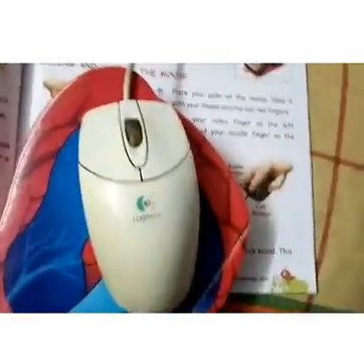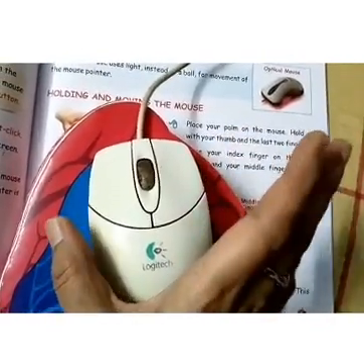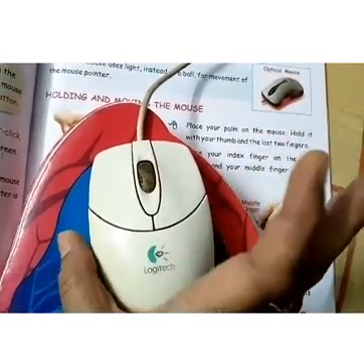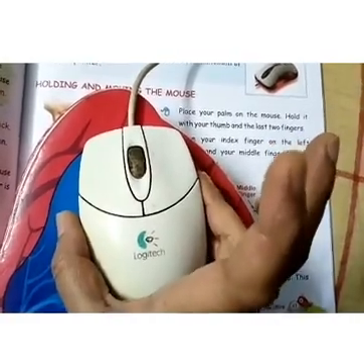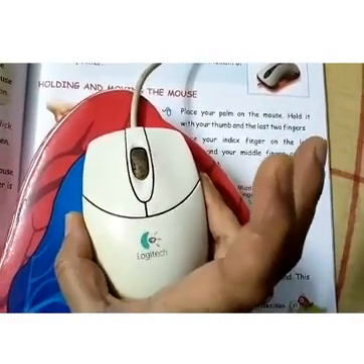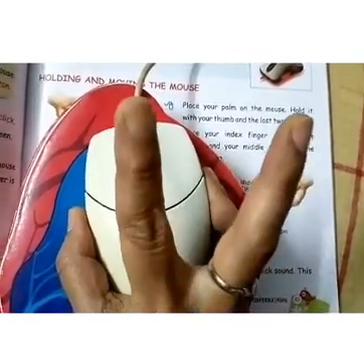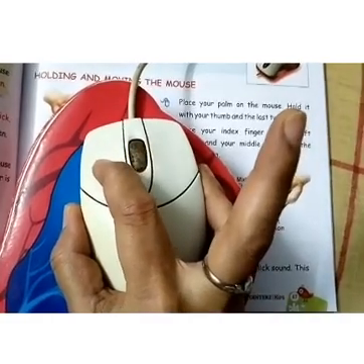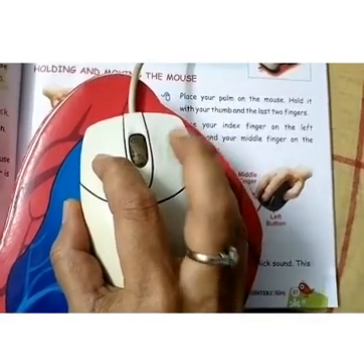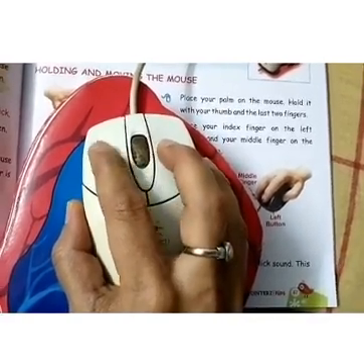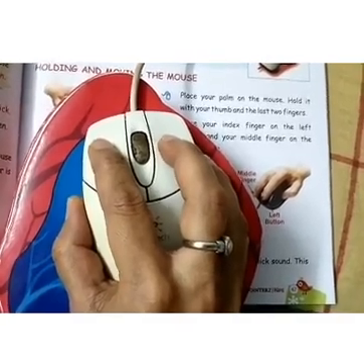Now this is your mouse. We have to hold the mouse with the palm. And how will we hold it? We will put our thumb on one side and the last two fingers we will put here on the mouse to hold it firmly. And we will place our index finger on the left side of the mouse and your middle finger on the right side of the mouse. And here we will do left click, and from here we will do the right click. Let's read it now.